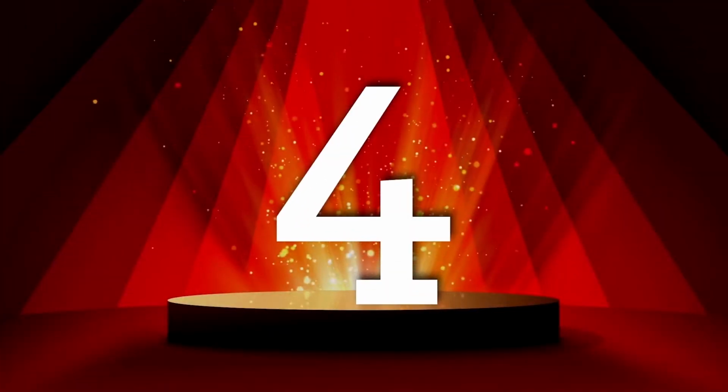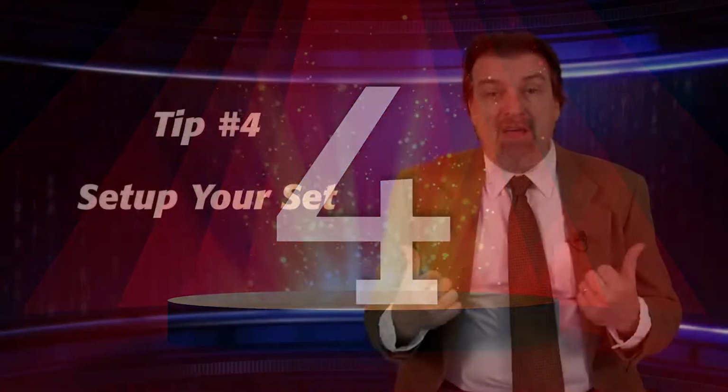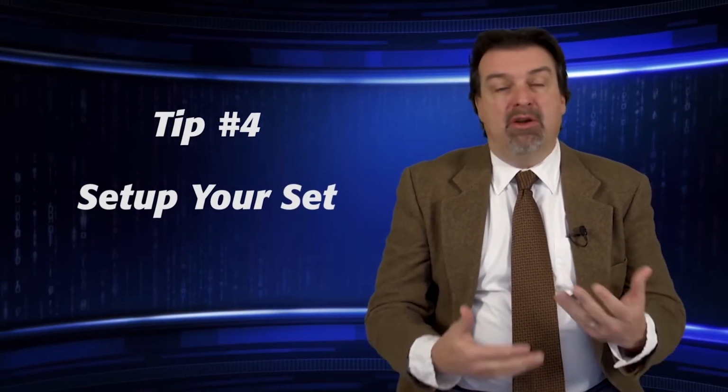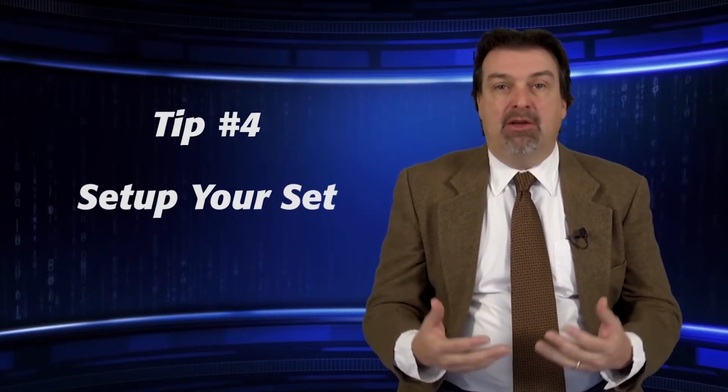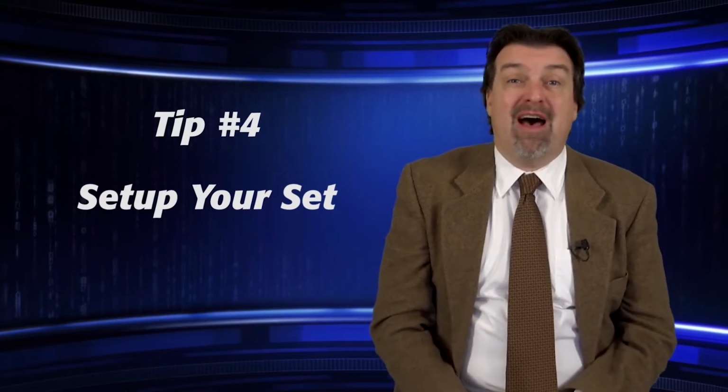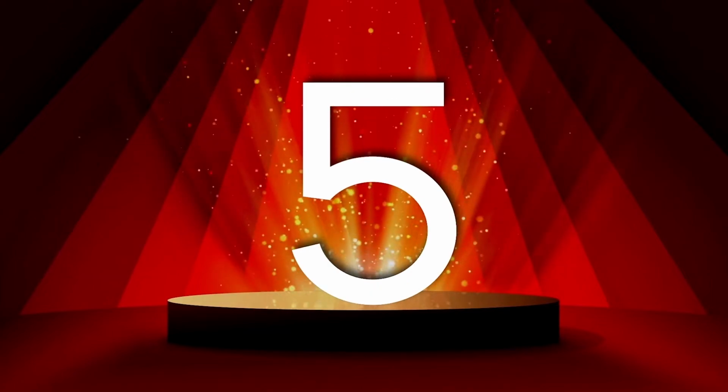Tip number four, set up your set. You want to be in a place that's representative of the information that you're looking to convey. So you want to be in either an office setting or something that's appropriate for your topic. Do not film in a place that has nothing to do with whatever topic you're going to cover, because then it's going to send false messages and students really aren't going to get your material as well as they could.